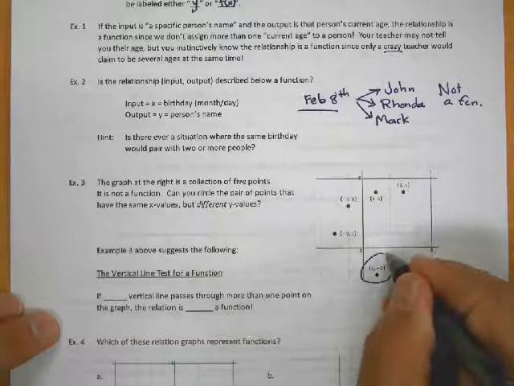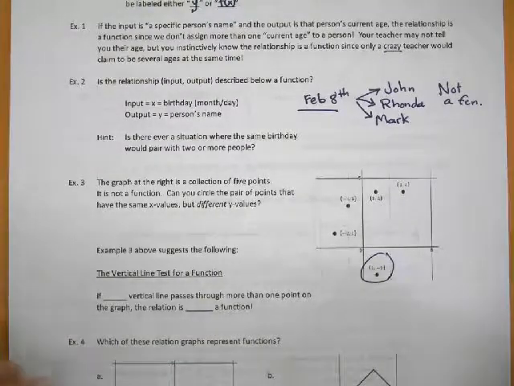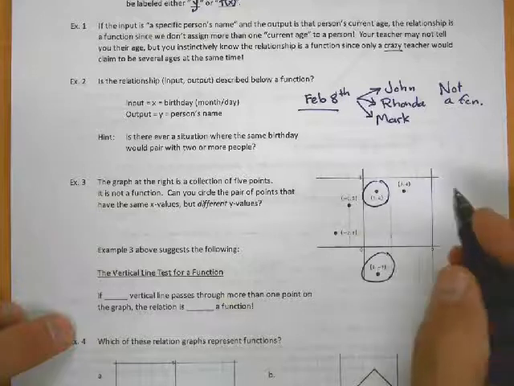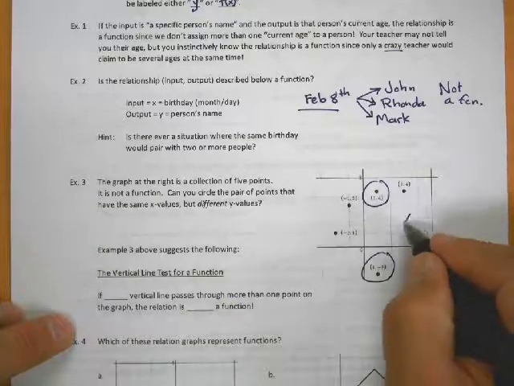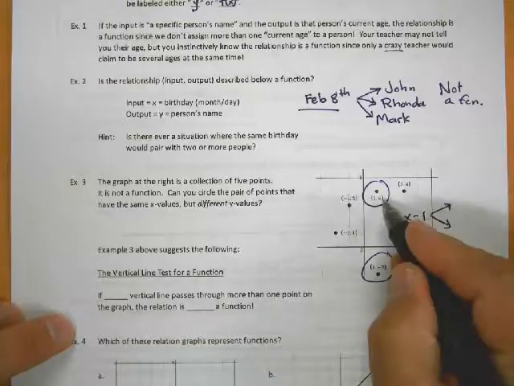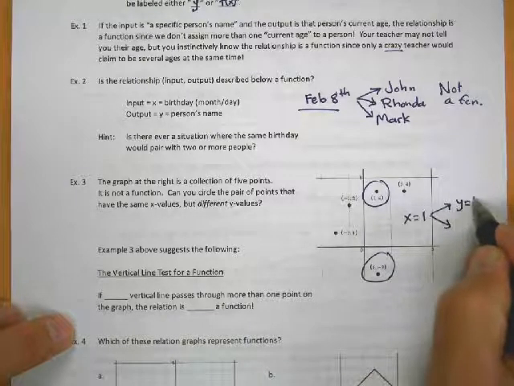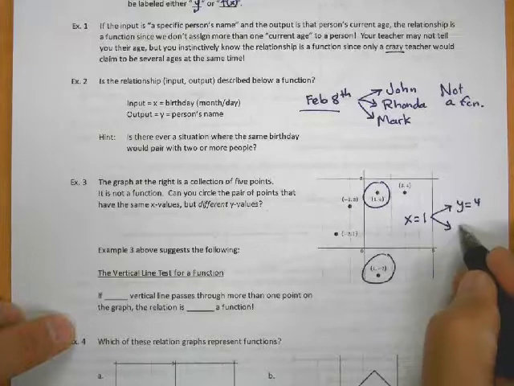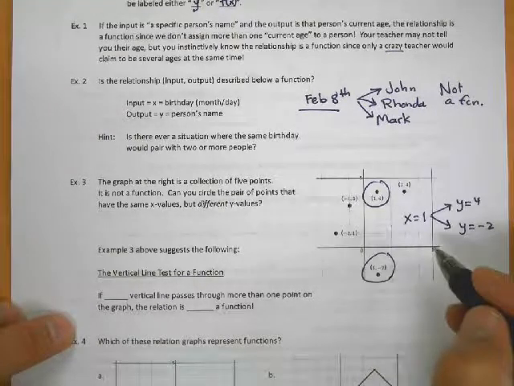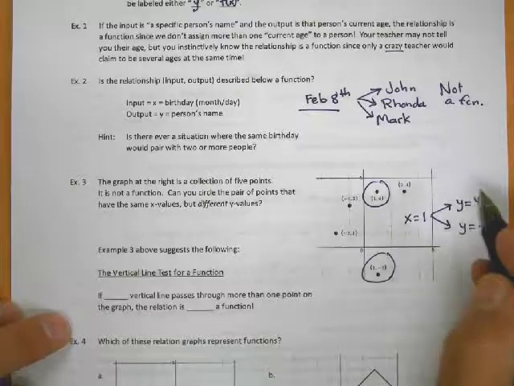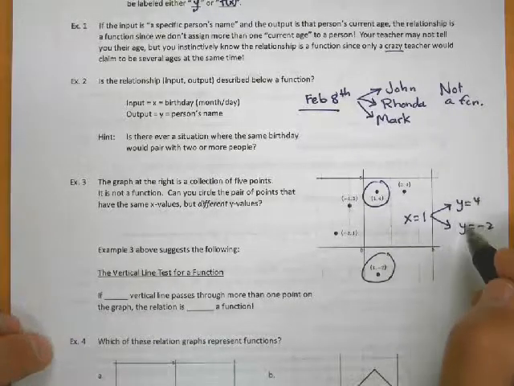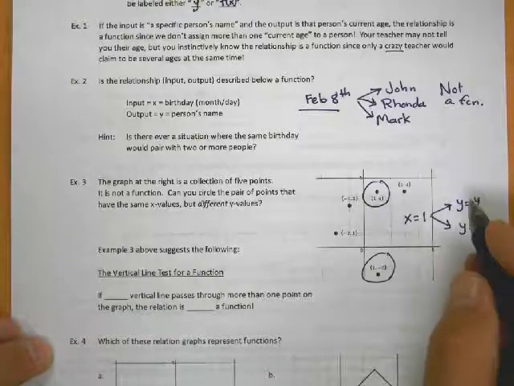And you can see the point 1, negative 2, and 1, 4, that x equals 1 yields two different y values. Up here it yields y equals 4, and the output down here is y equals negative 2, so that's not a function. A function can have at most one y value for each of the input x values.